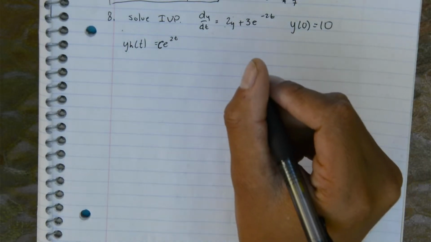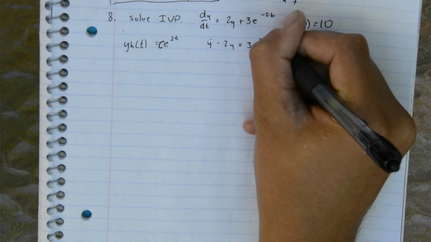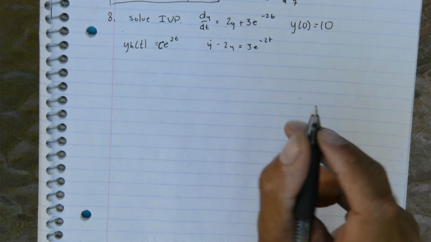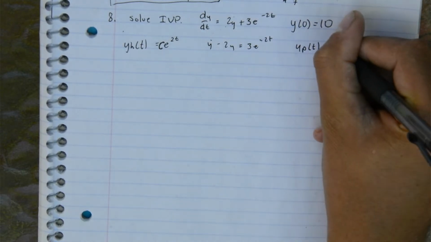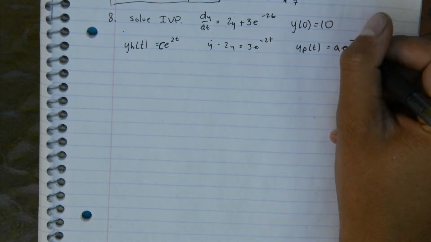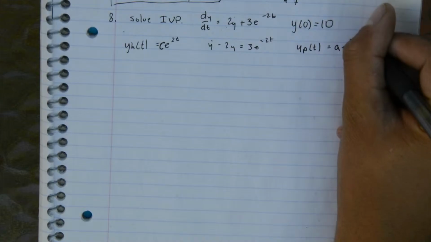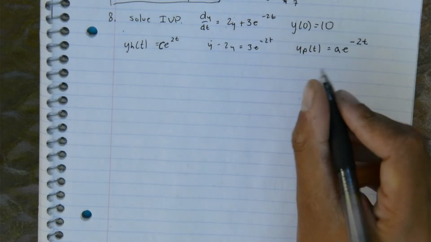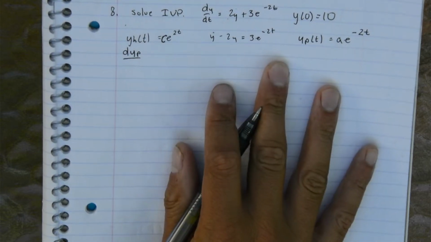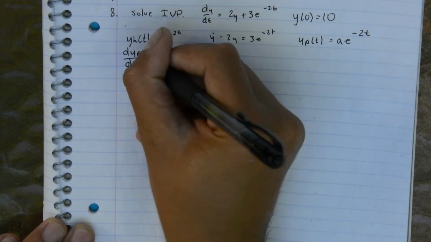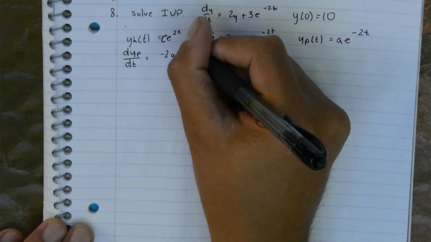Then we're going to have y dot minus 2y is equal to 3e to the minus 2t. So now we make our guess for what yp of t is, and we're going to guess a e to the minus 2t. So then dyp/dt is going to be equal to minus 2a e to the minus 2t.